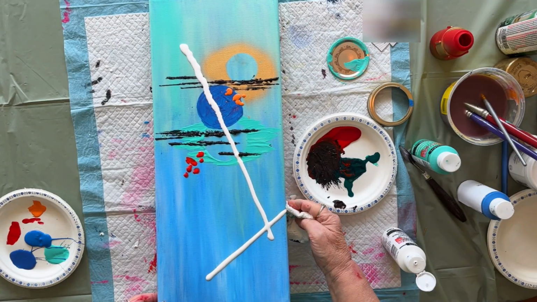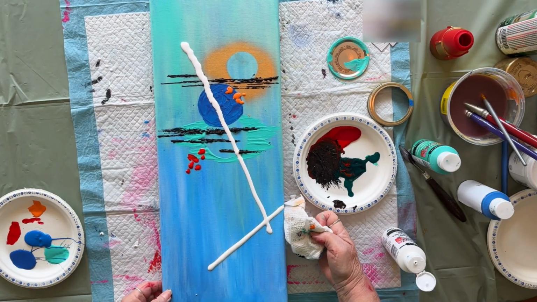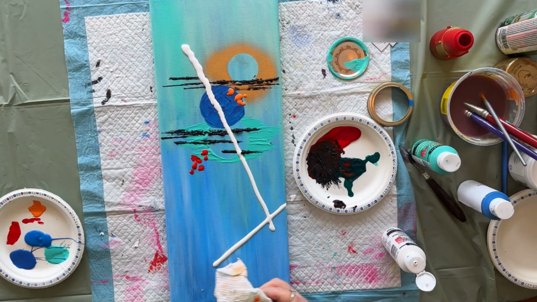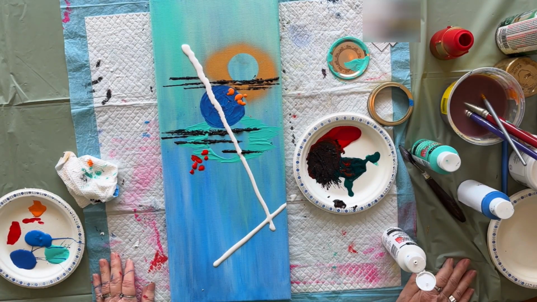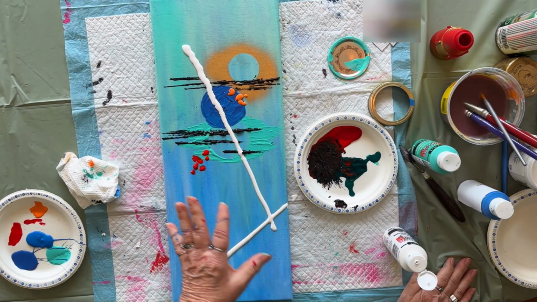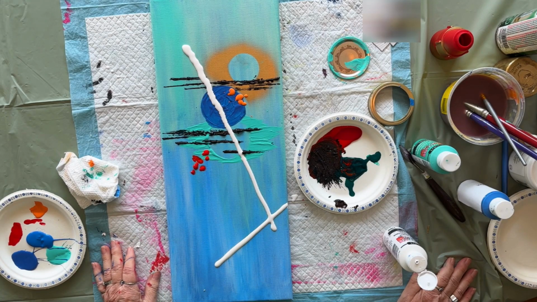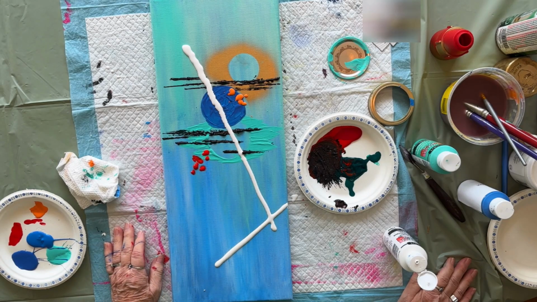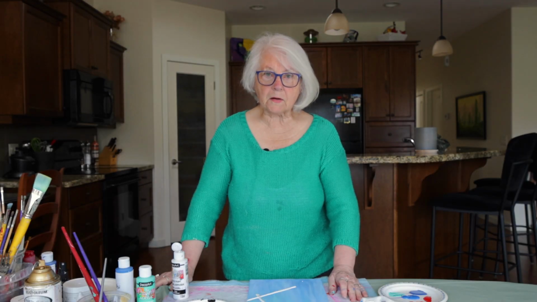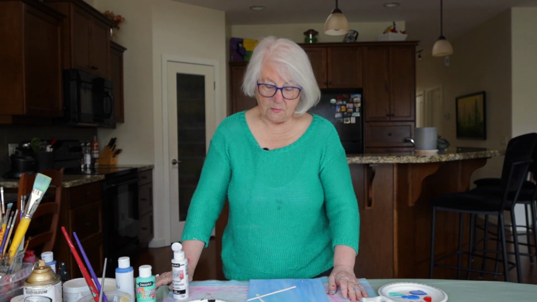Okay, that's abstract, folks. You have to go with what your eye sees. My eye saw something here. This looks to me a bit Asian, have a nice bit of an Eastern Asian look to it. I like it. I like the gobs. I like the texture. And now I think it's a lot better. It's finished.